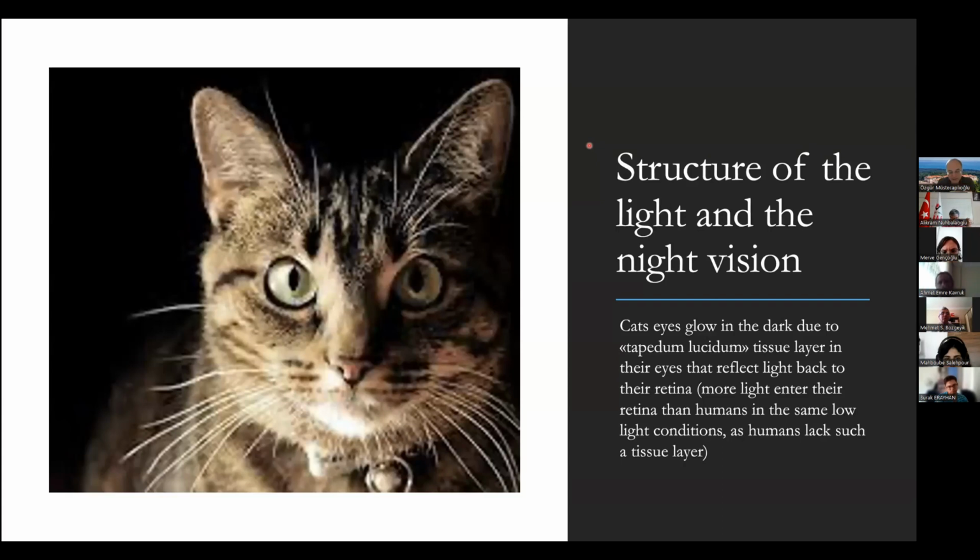So when you shine light on the eye of a nocturnal animal, you will see that it glows in the dark. It can be scary if you imagine in a forest you can see some shiny eyes looking at you. If it's a hunter animal, then you are in trouble. But humans don't do this. If you hold a torchlight to your eyes, your eyes will not shine. The reason is that we lack this additional tapetum lucidum tissue layer. So another advantage is that they have natural amplifiers. They have a big lens, and also they have more rod cells.